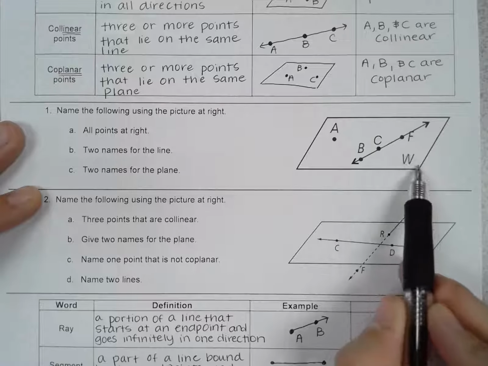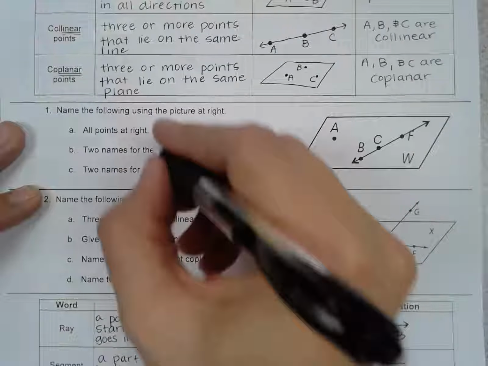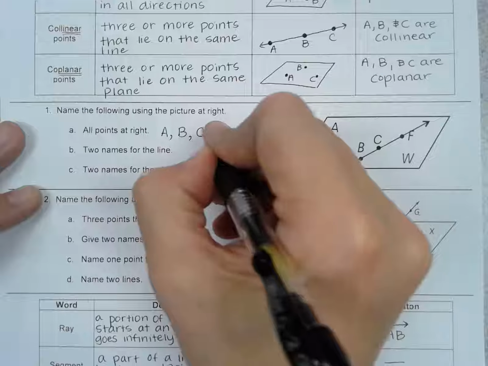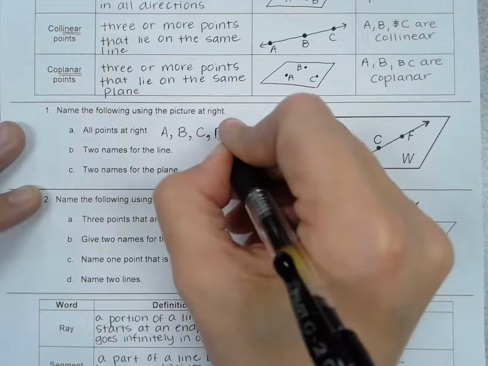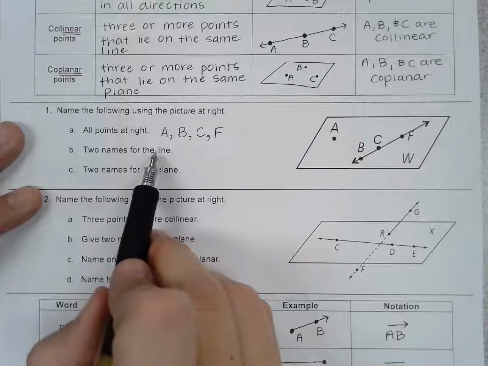W is in the corner of the plane and it doesn't have a point next to it, so that one's not a point. That's actually one of the different ways that you can name a plane. So I'm going to say A, B, C, and F are the 4 points that I can see on that picture. The second question says, give 2 names for the line.